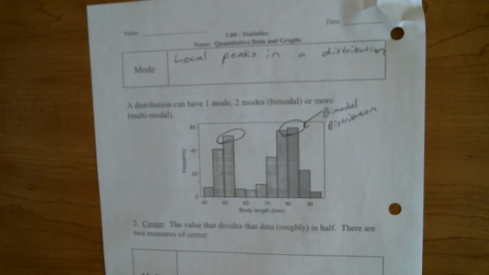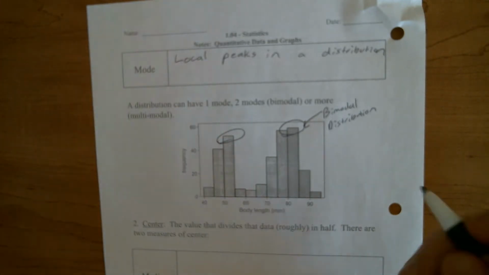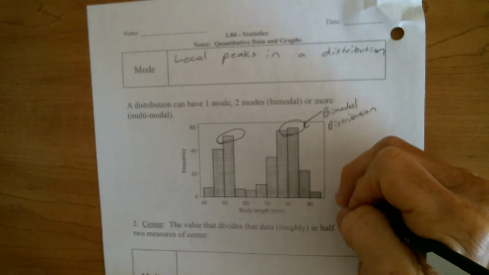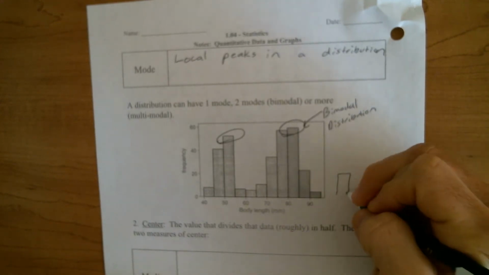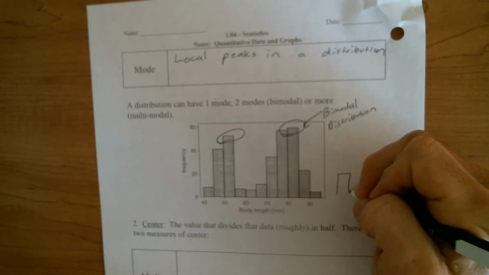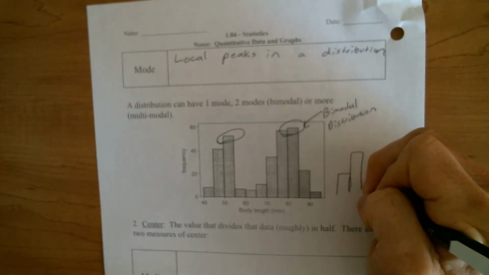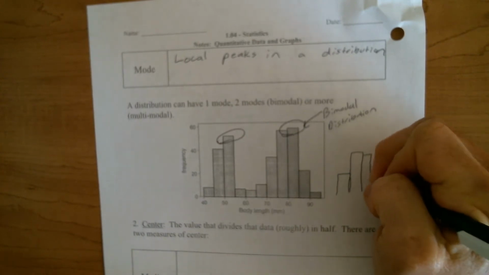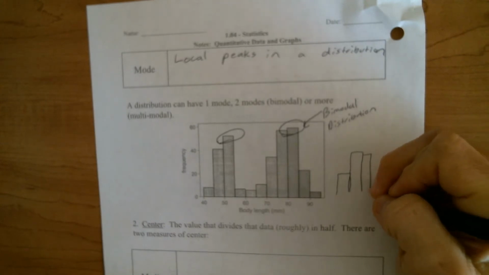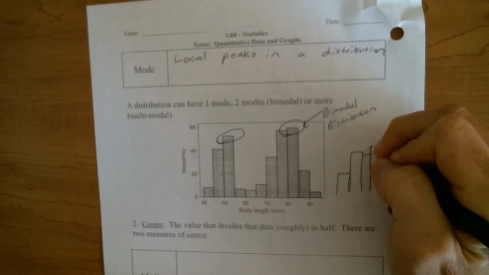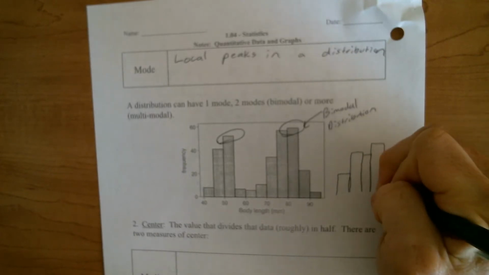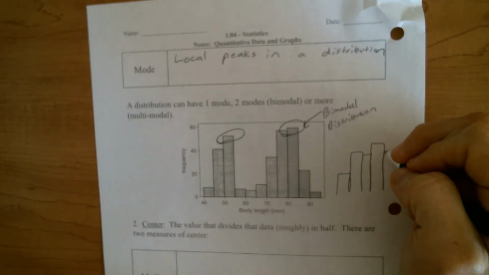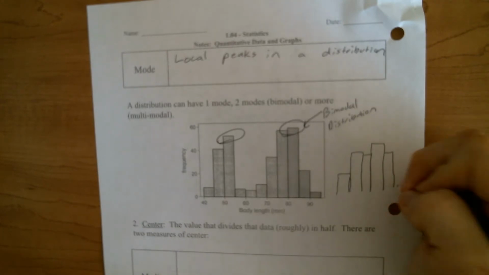Now, when you're determining whether something is a local peak, don't overanalyze it. And here's what I'm saying. Let's say you have a histogram that looks something like this, and you've got a bar that goes up, and then another bar that goes up, and then another bar that might be slightly lower, and then another bar that's slightly higher, and then maybe you start coming back down at that point.